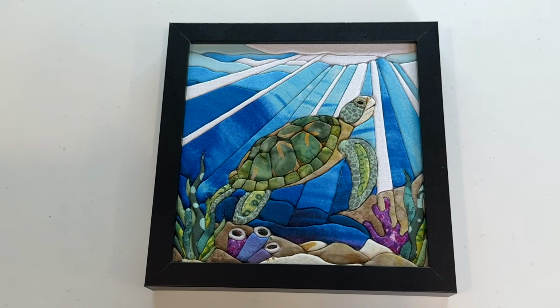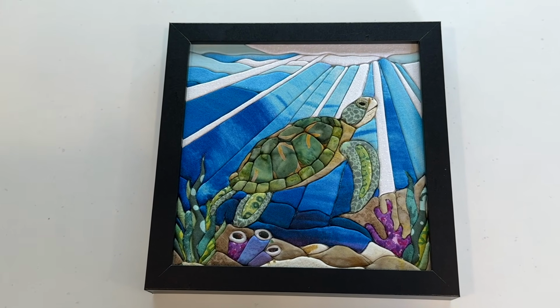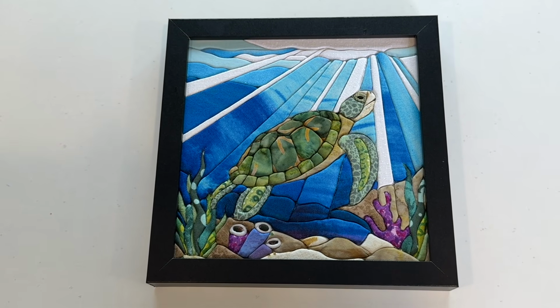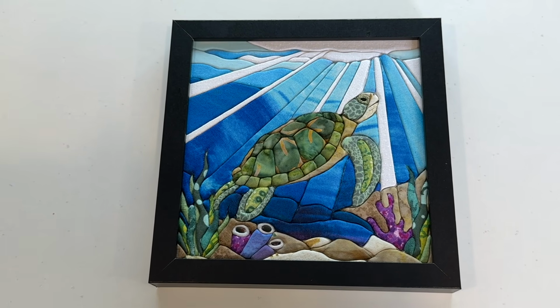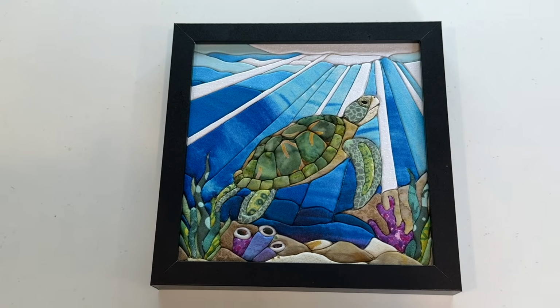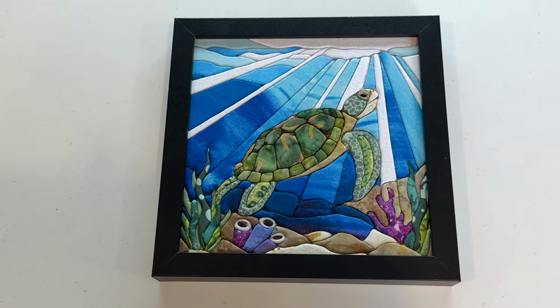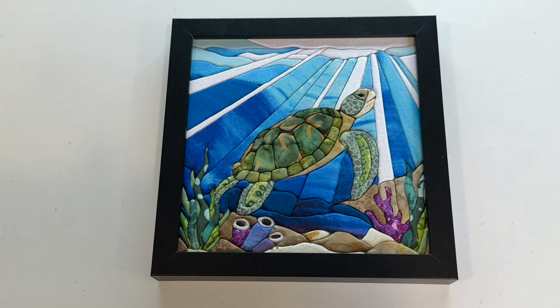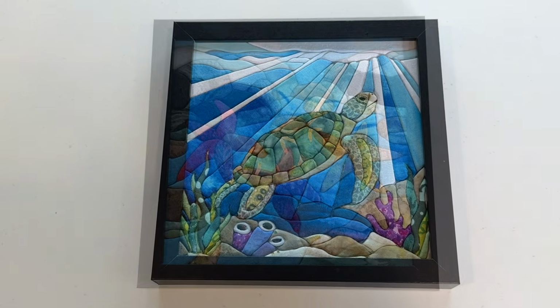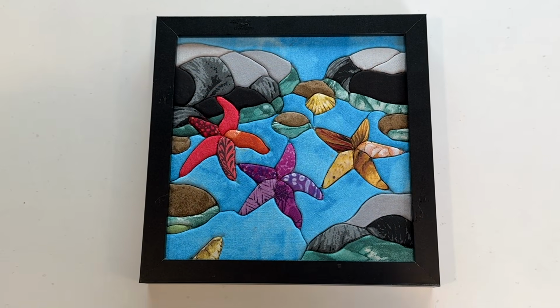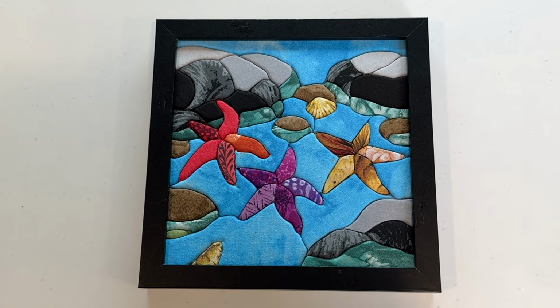And here's my sea turtle, which was the third one in my ocean series. And this one will teach you how to have the light coming down from the top of the ocean and showing some depth on the ocean floor, different fabrics to use for the turtle, and how to make your design look beautiful.